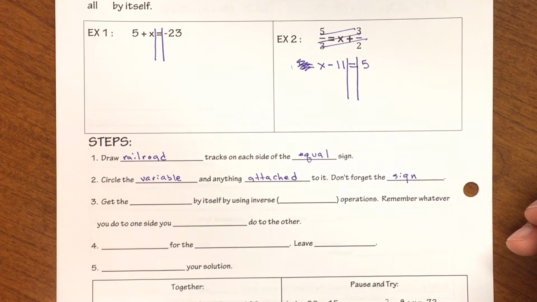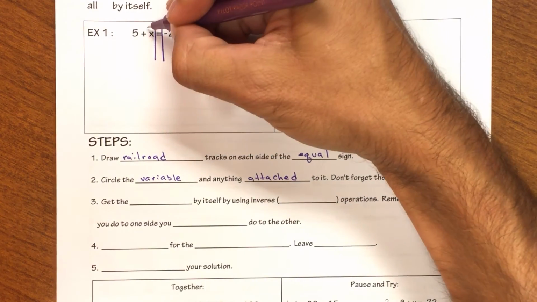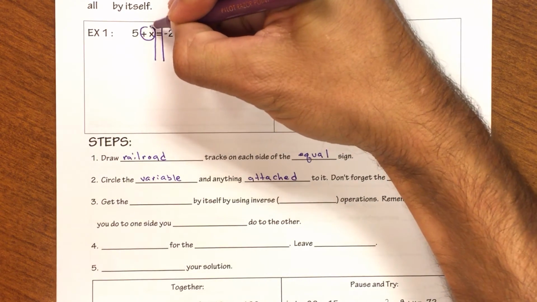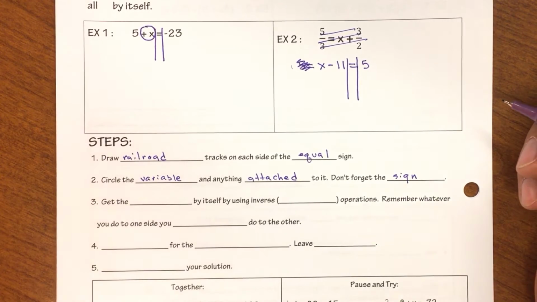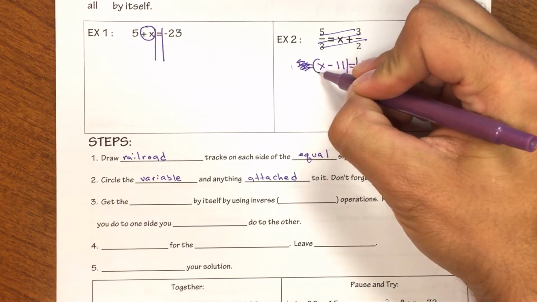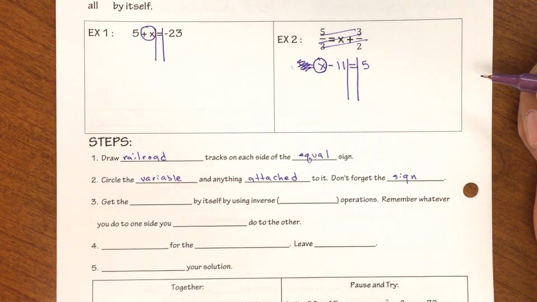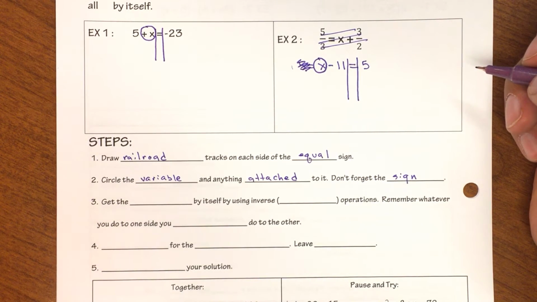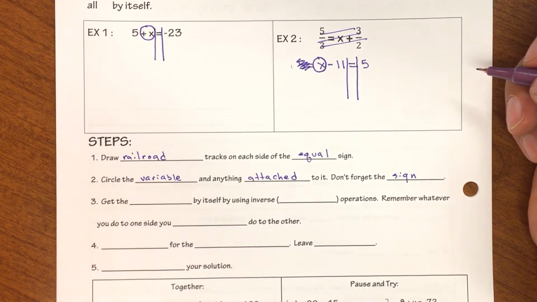This is going to come into play a little bit more in a few more days, but we want to get in the habit of doing it now. So in my first example, I'm going to circle my x, and I'm also going to circle the plus in front of it to remind me that that's a positive x. And in my second example, I'm going to circle my x. It doesn't have a sign in front of it, so we're assuming there's a plus sign there.